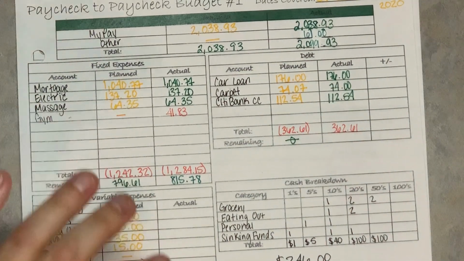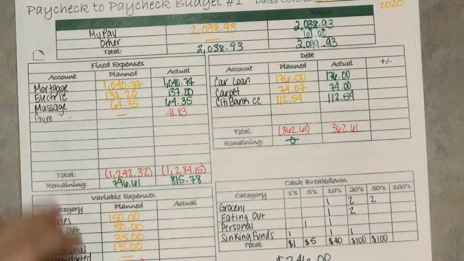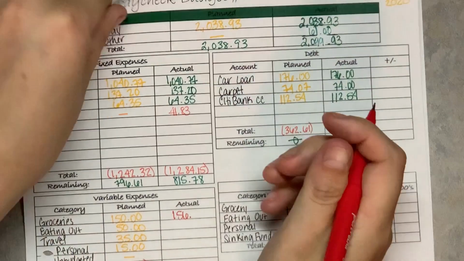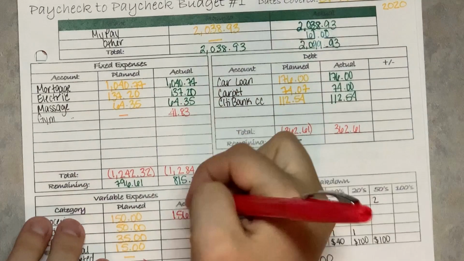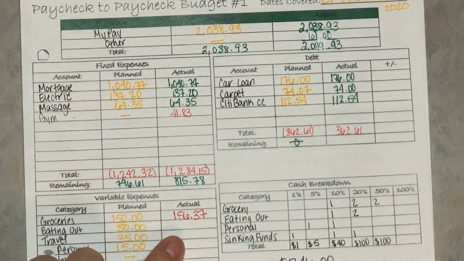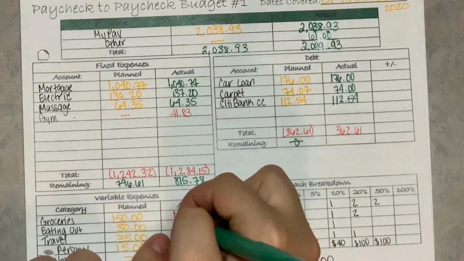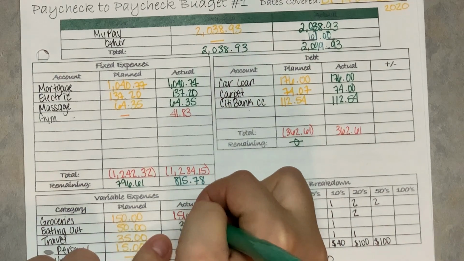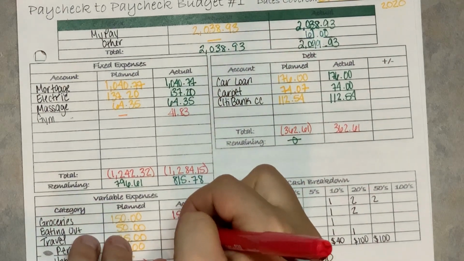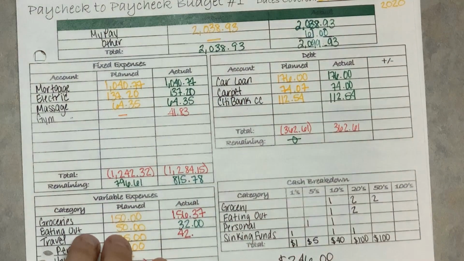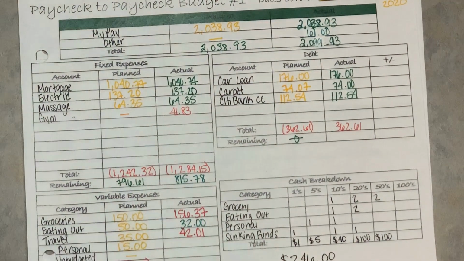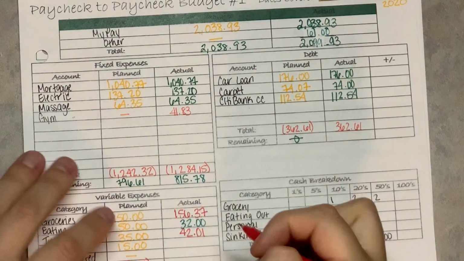So for eating out, I overspent. I spent $156.37. For eating out, I spent $32 total. For travel, I overspent and I spent $42.01. And then for personal, I spent $38.